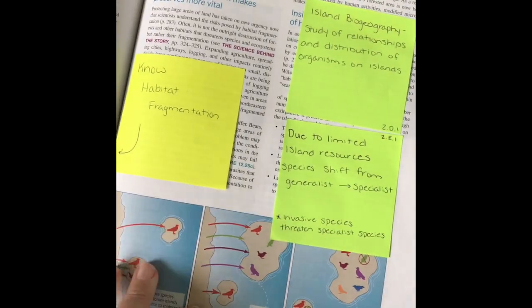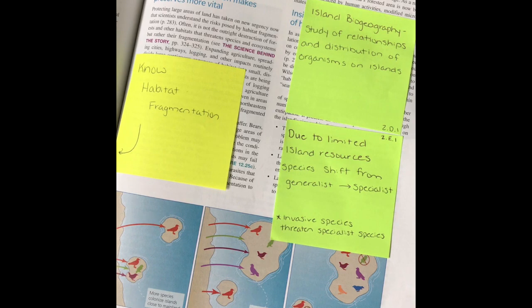And the last thing is island biogeography. This is a study of the relationships and distribution of organisms on islands. Due to limited island resources, species will actually shift from a generalist type of species to a specialist. So if you think about the Hawaiian Islands, the birds found on one island are completely different than birds on the other island because the habitat is so different between islands. So they're a specialist species now. They only live in one type of island as opposed to being able to survive on all of the Hawaiian Islands.